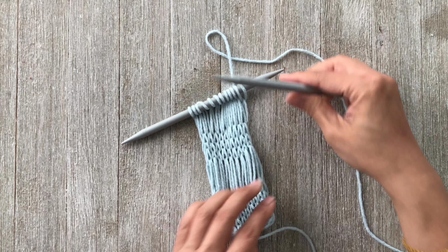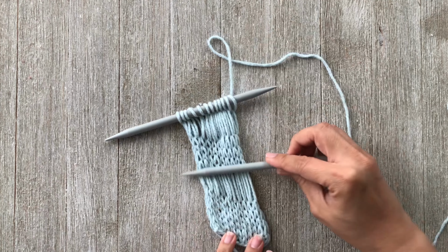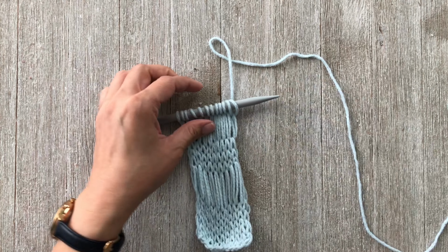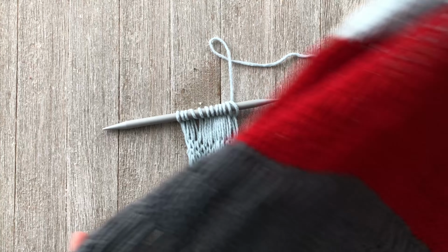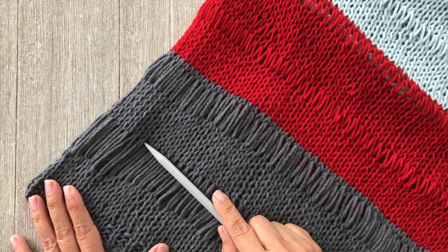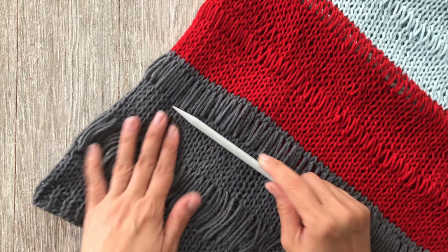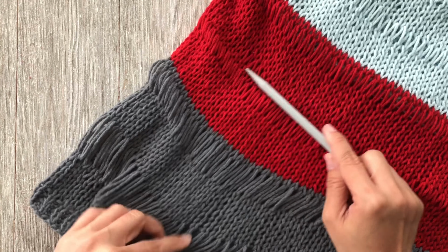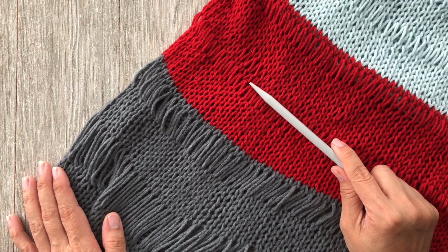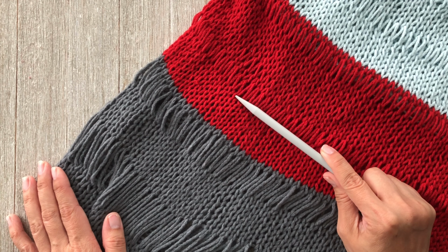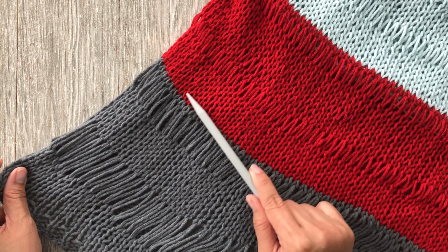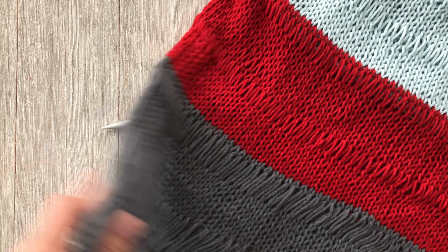Okay, so now we've worked another drop stitch, and it's really hard to tell, but you can kind of see it. This one here is longer than this one. So for this top that I knitted, this one I wrapped my yarn 3 times, and then this was wrapped twice, and see, this one is smaller, it's not as wide, so it's wrapped once. You can see the difference in how long the drop stitch is.